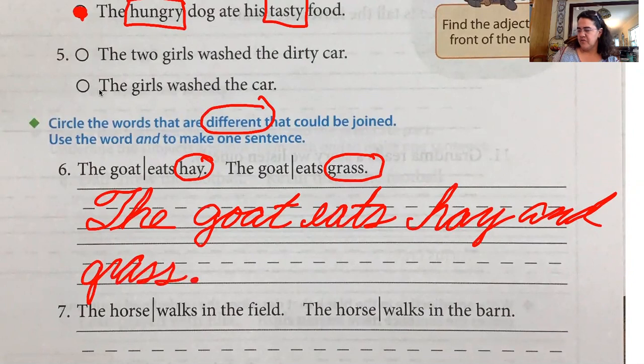Okay. Do your best to make your writing neat. Okay, let's move on to our next section. You'll do number 7 on your own, or you'll stay tuned and do it with me. But let's move on together so we can get the rest of our instruction.